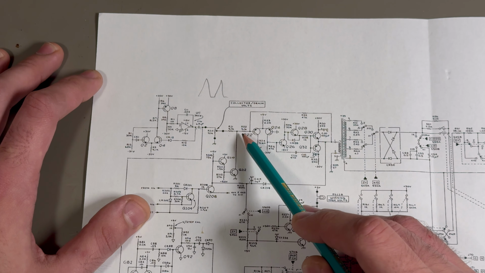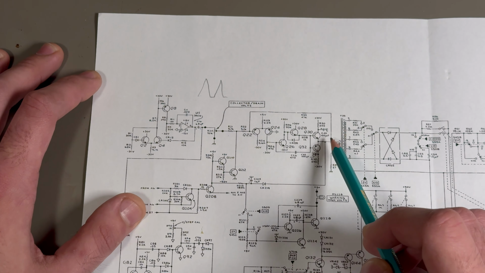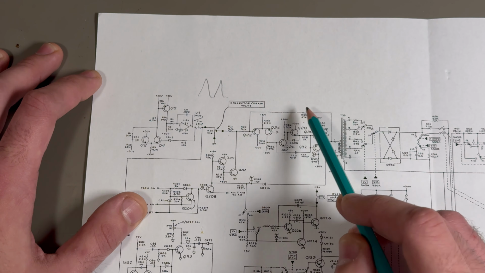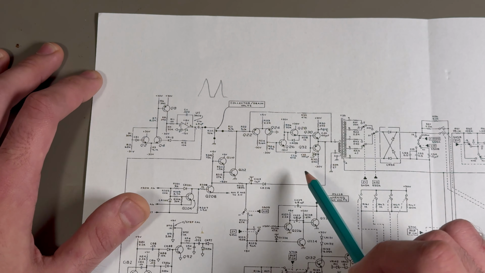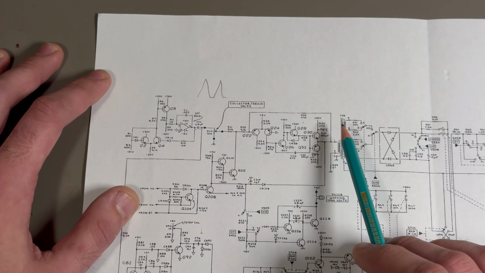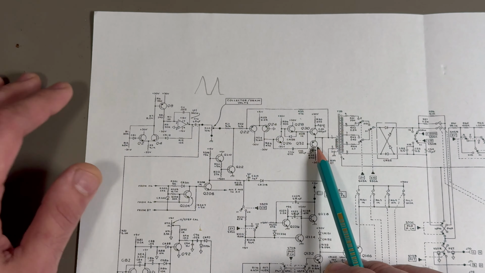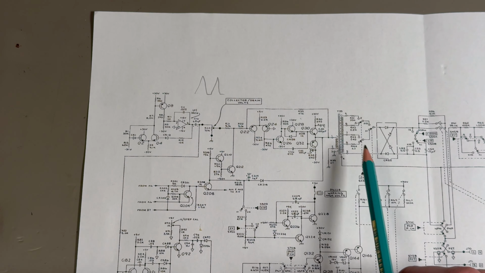Theoretically, it's R21 and 22 in series with this. Because you bring the feedback from the output of the amplifier to its input, this is a closed loop amplifier, and it's got much better frequency response and flatness and stuff like that than an open loop amplifier.